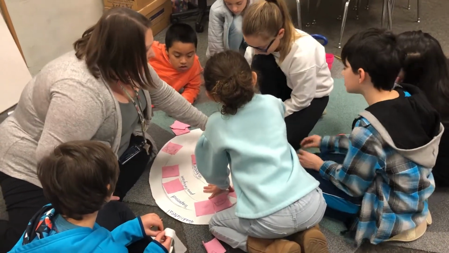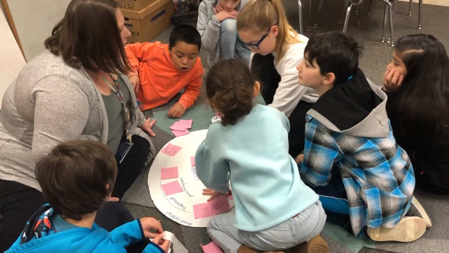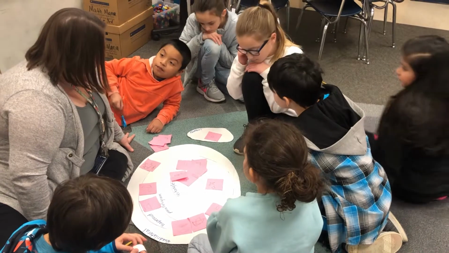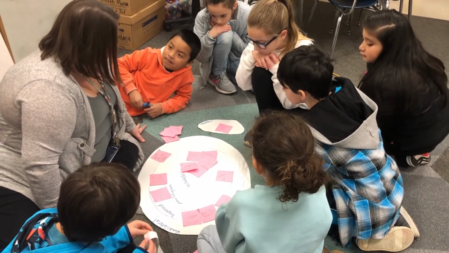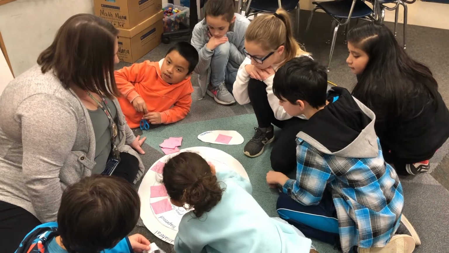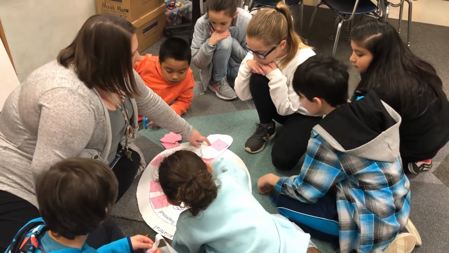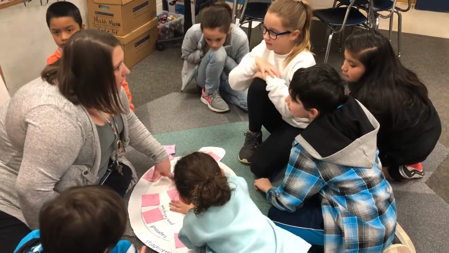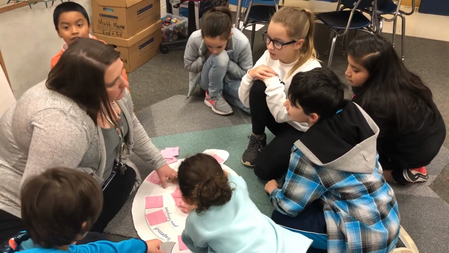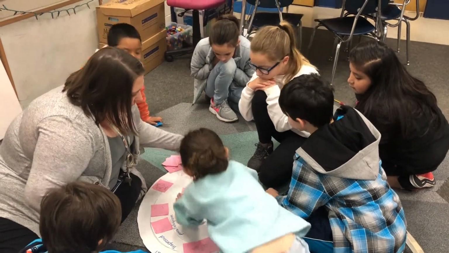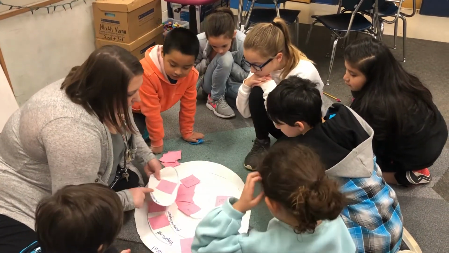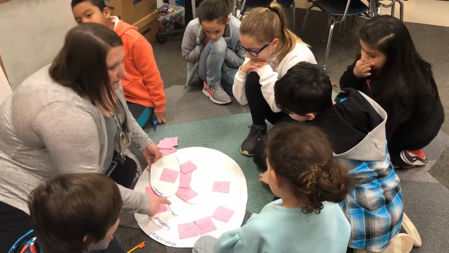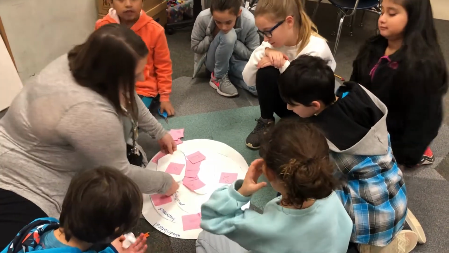Now, are all rhombuses rectangles? No. Why not? Because if you put it the wrong way, that would be wrong. But all rhombuses have what? They all have equal sides. Do all rectangles have equal sides? No, they don't. So, but are all rhombuses parallelograms? Do they have two sets of parallel sides? Yep.